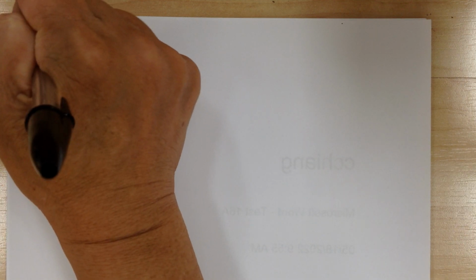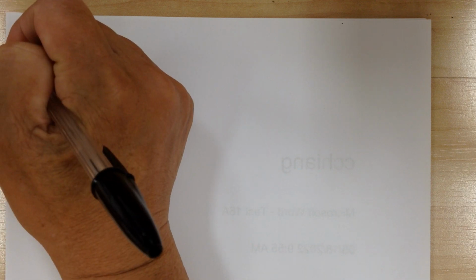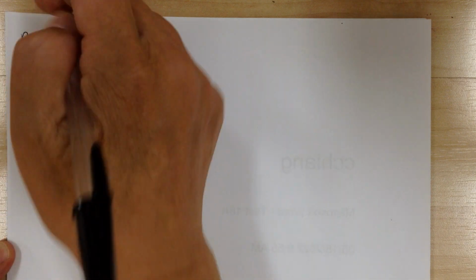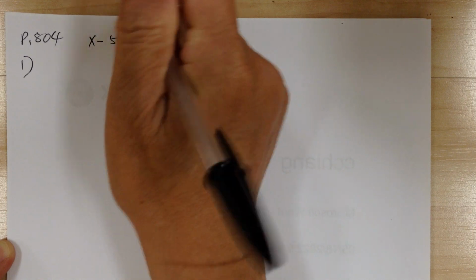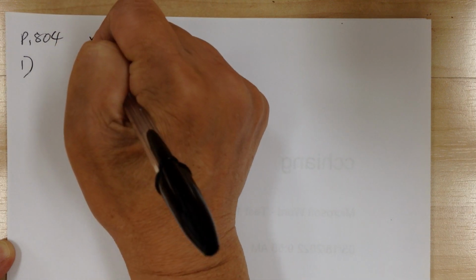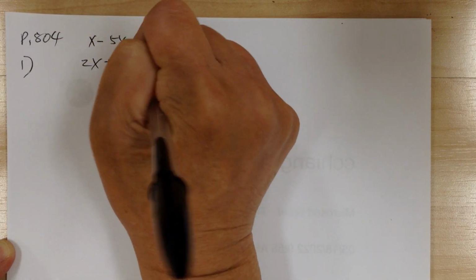Let's go to page 804. Start with number 1. Okay, so it says use Cramer's rule to solve each system. So you have x minus 5y equal to 2. You got 2x plus y equal to 4.